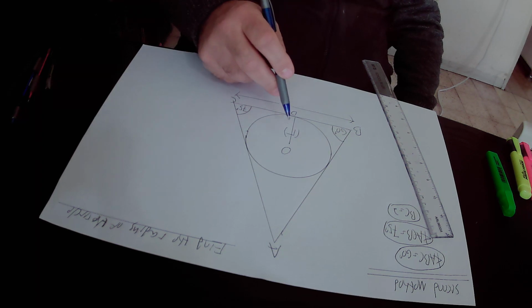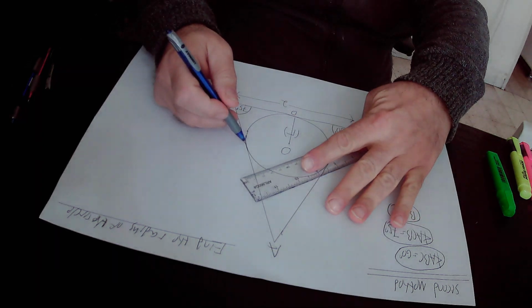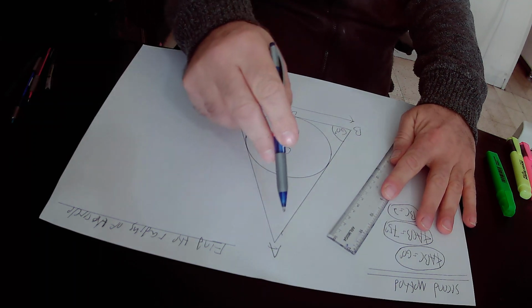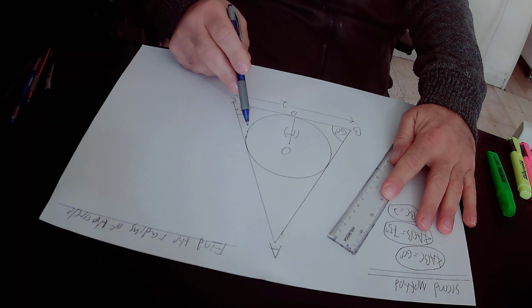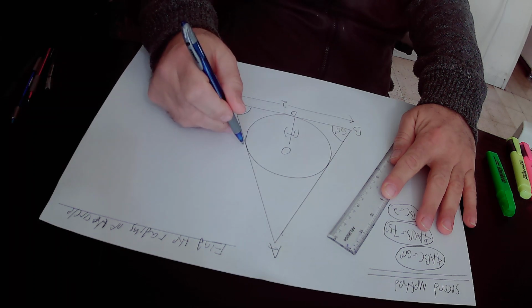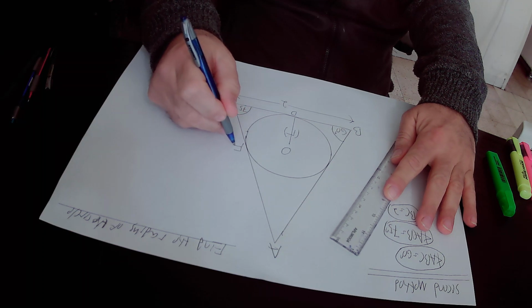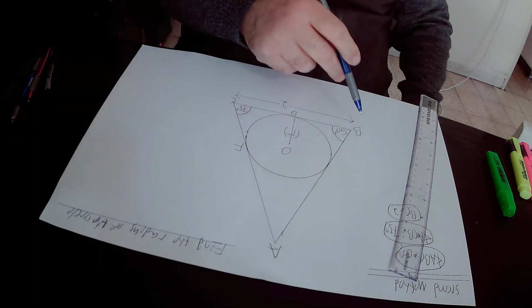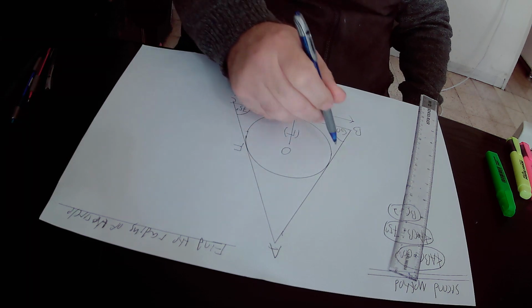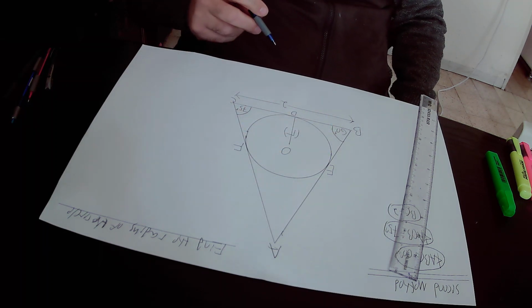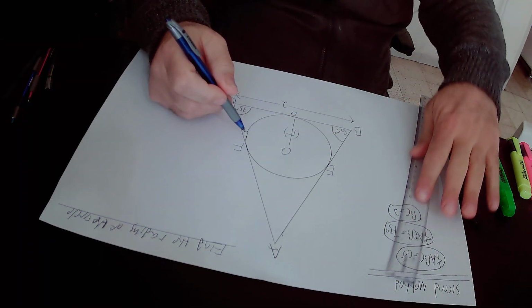We join points O and D together by a straight line. We define the point of tangency of tangent AC with this circle as F. And we define the point of tangency of tangent AB with this circle as E. We join points O and F together by a straight line.